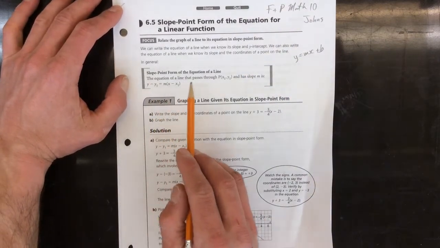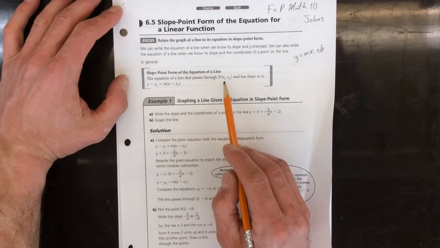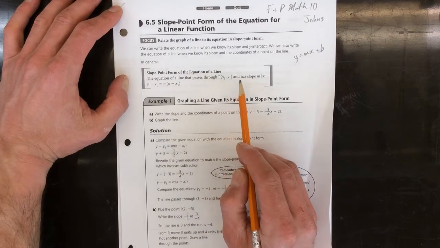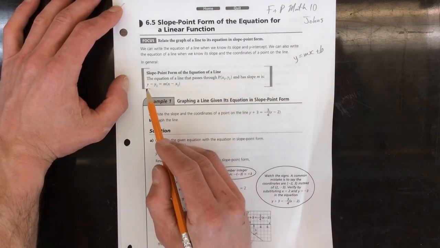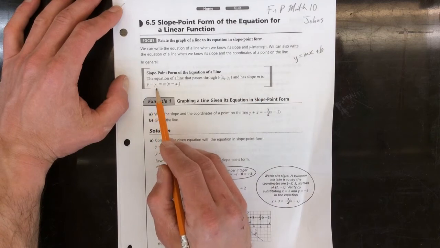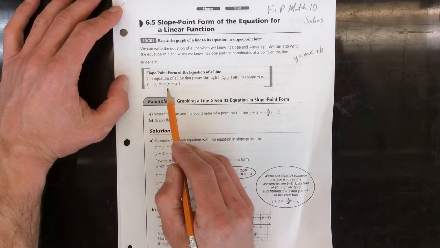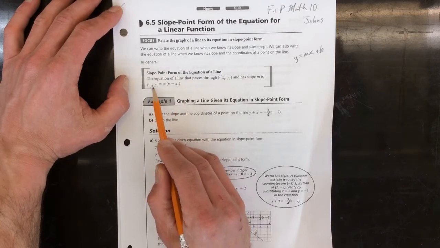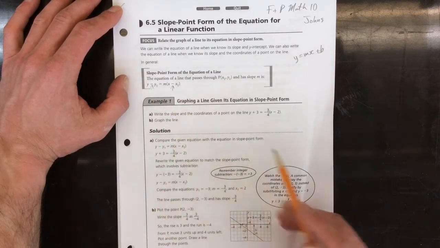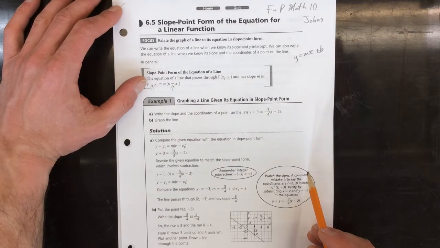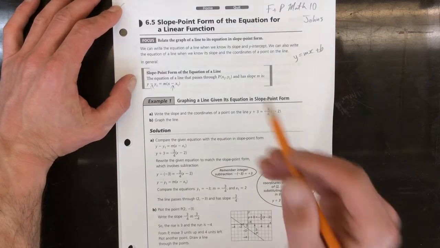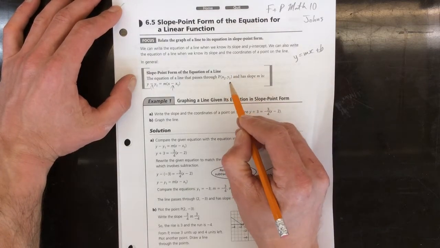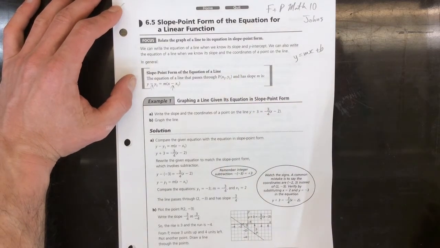The equation of a line that passes through the point P, x1, y1, and has a slope of m is y minus y1 equals m times x minus x1. Now these subtraction signs are going to cause us some headaches, so pay attention to the fact that they're there. Y minus y1 equals m times x minus x1. And the x1 and y1 come from the point.